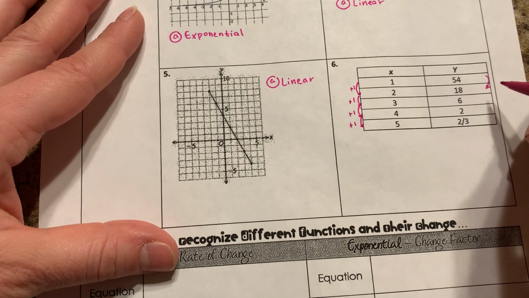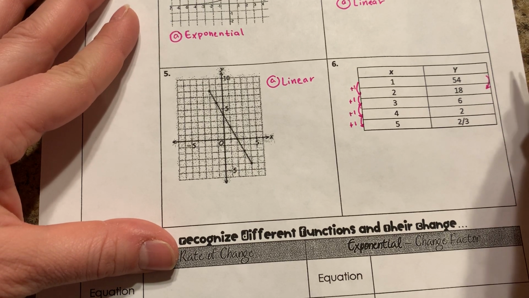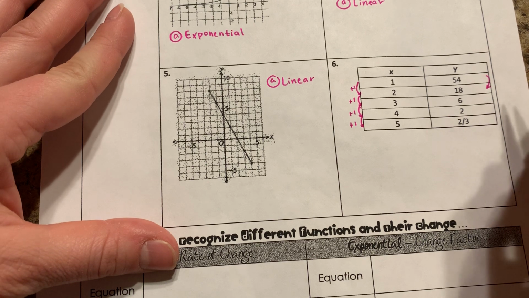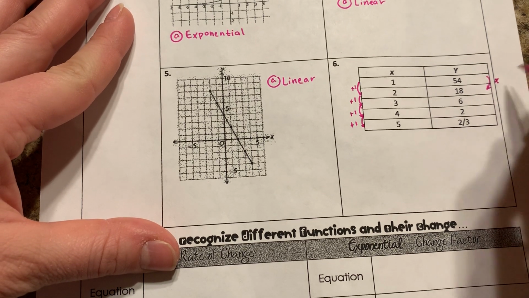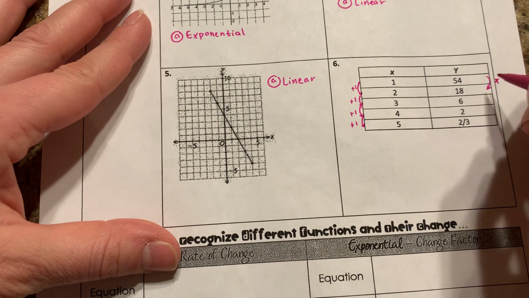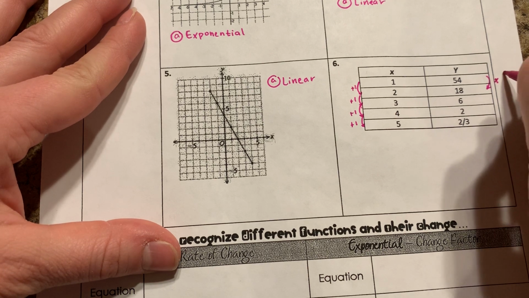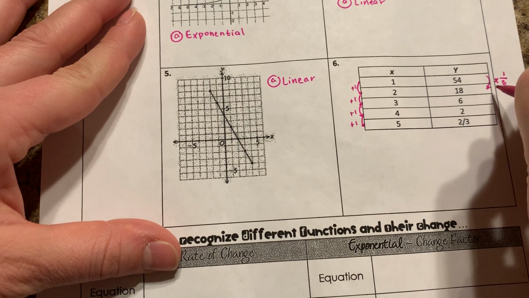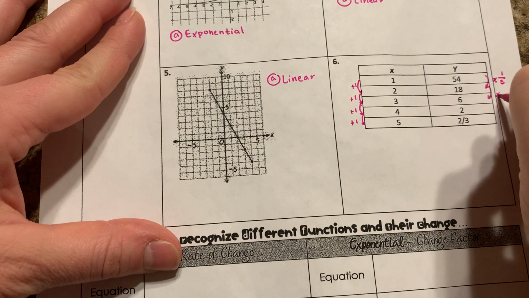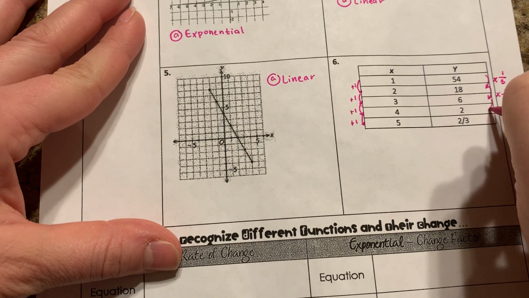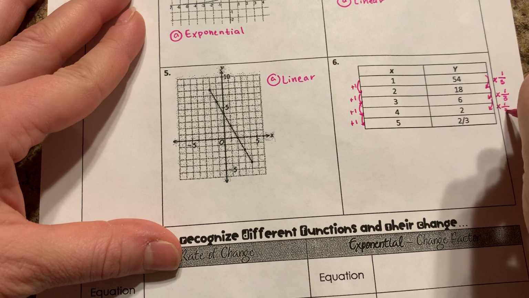The other side is technically dividing by 3, but we learned in our last unit we do not write divide by 3. We always change it to multiplying by some change factor. So dividing by 3 is the same thing as multiplying by 1/3. So I'm going to keep multiplying by 1/3 here.